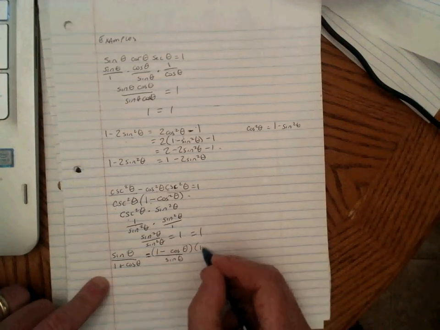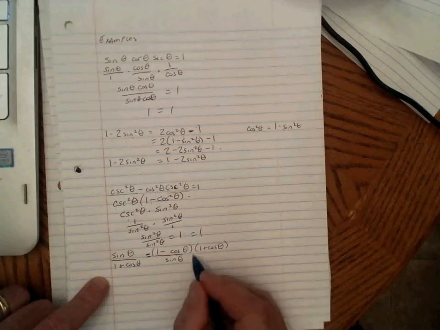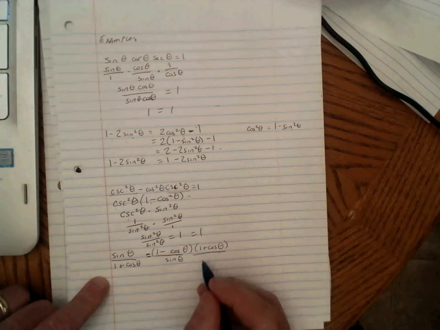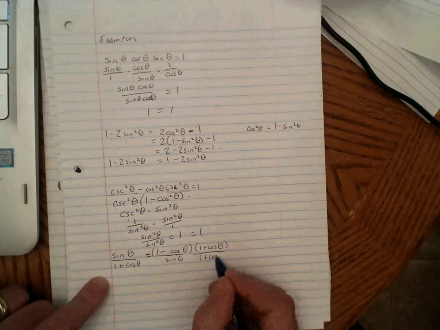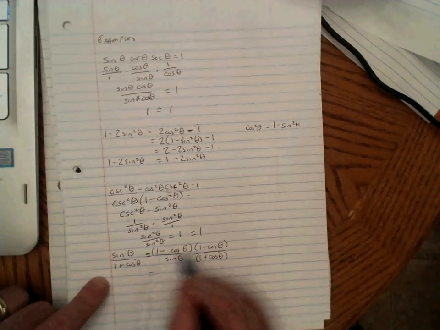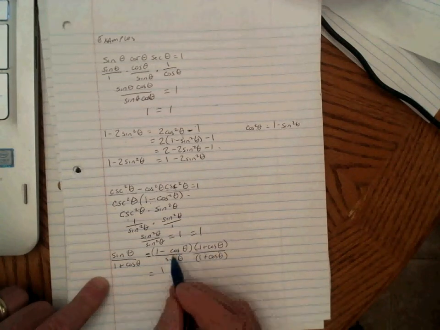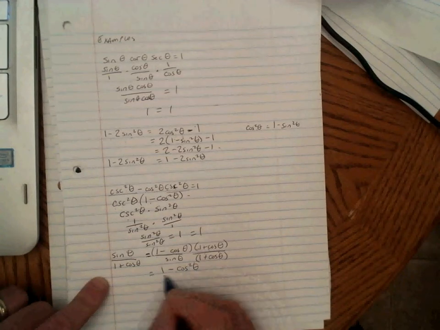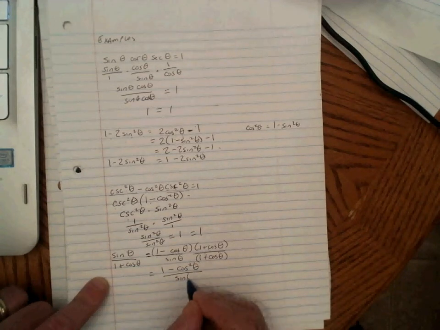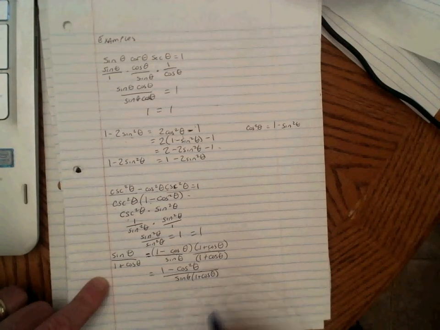1 minus cosine theta, I know if I multiply that times 1 plus cosine theta, I can come up with something to use the Pythagorean identity, but I can't multiply the numerator by 1 plus cosine theta unless I also multiply the denominator by 1 plus cosine theta. So this is going to give me 1 plus cosine theta minus cosine theta, those cancel, and it's going to be 1 minus cosine squared theta over sine theta times 1 plus cosine theta.